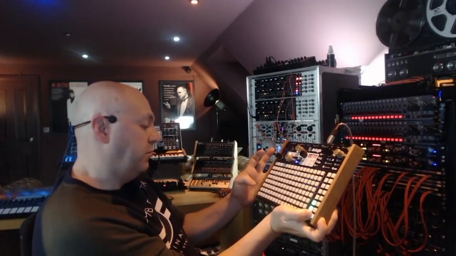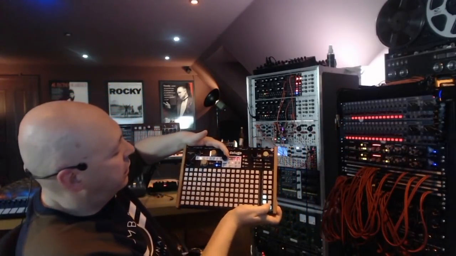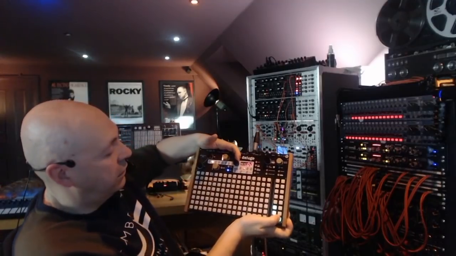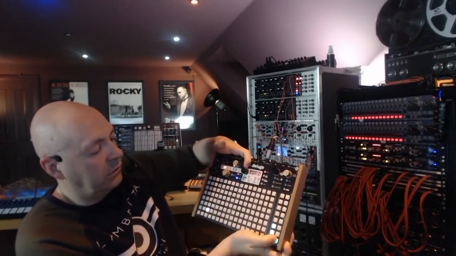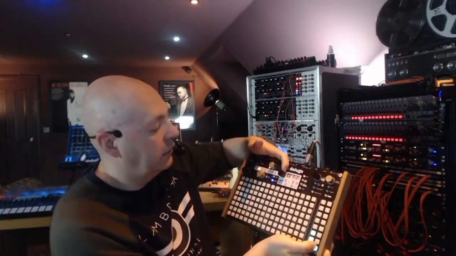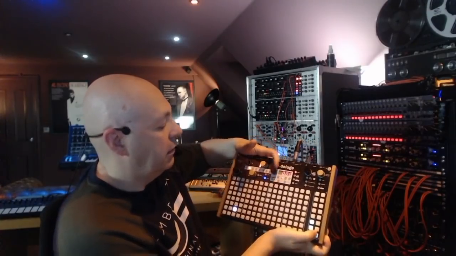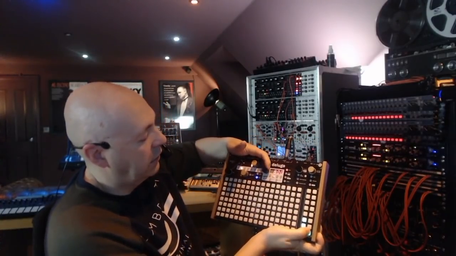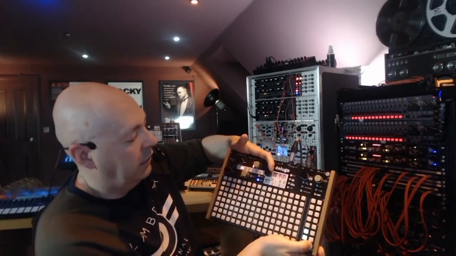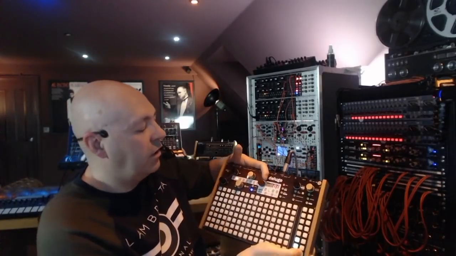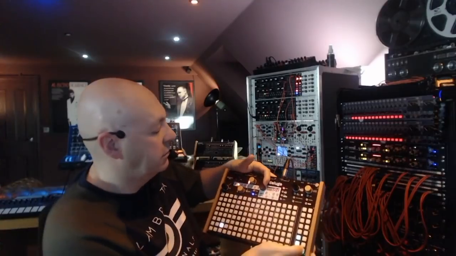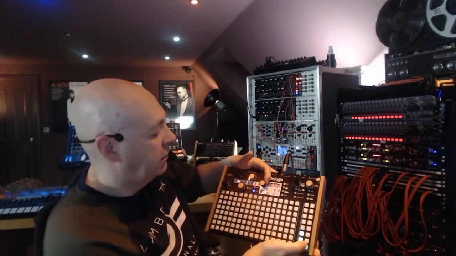So transpose is here. So it's getting better. If we go up a bit. Clearly it's not realistic, but it sounds better. And it also kind of goes further away from the root note that you sampled it on.